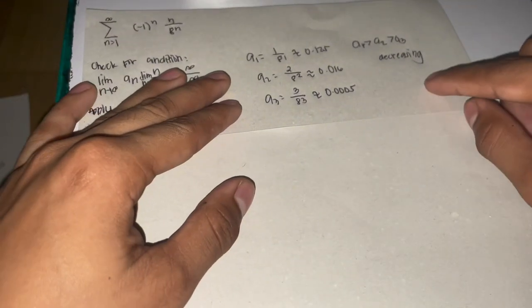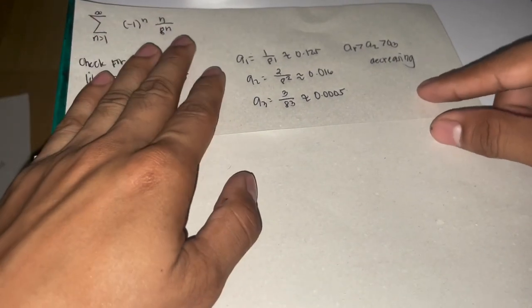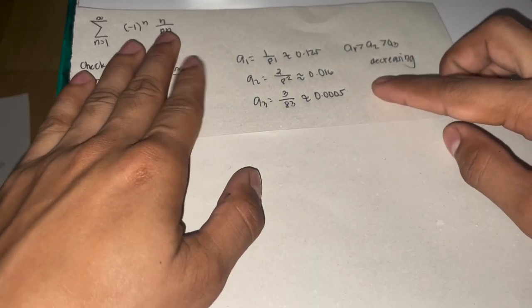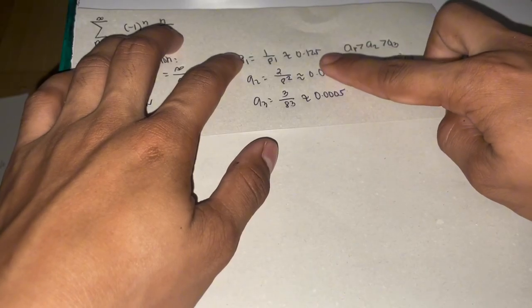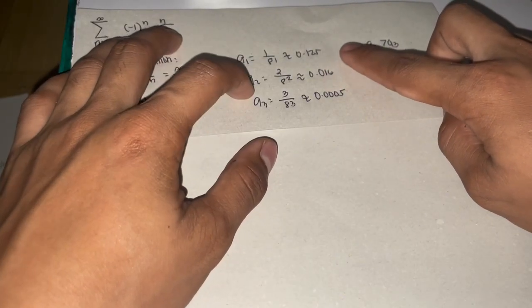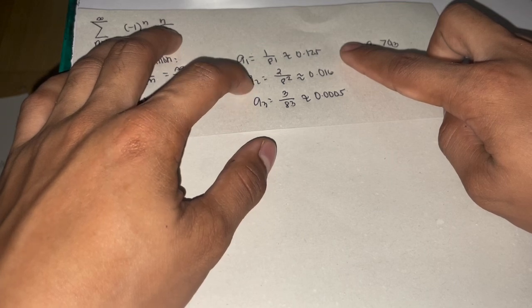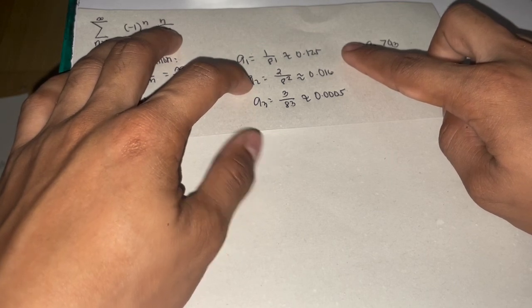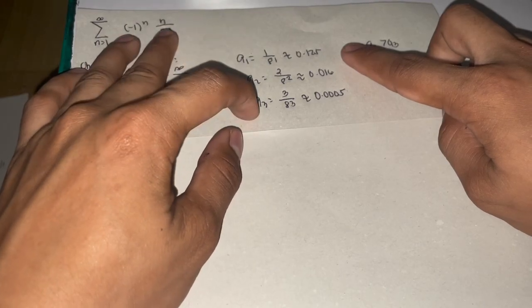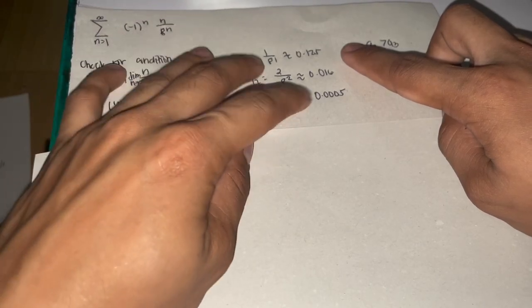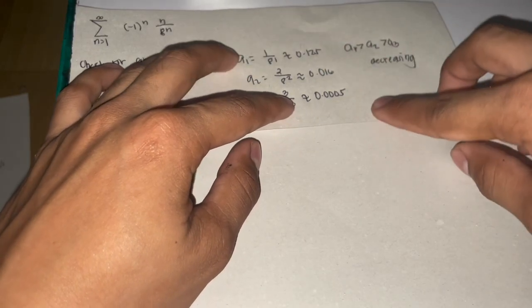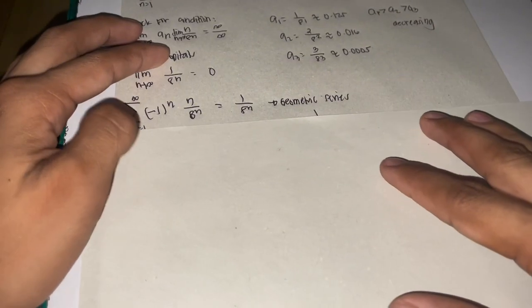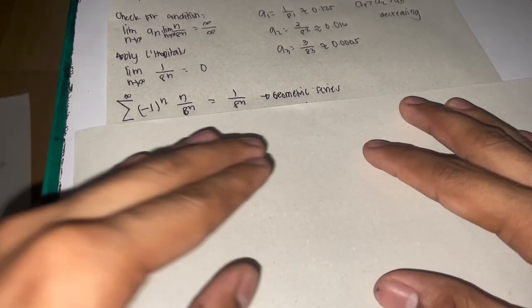And we need to test if this series is decreasing. So we again manually compute it. We have a sub 1 equal to 1 over 8, which is approximately 0.125. A sub 2 is 2 over 8 raised to 2, with approximation of 0.016. And a sub 3, 3 over 8 raised to 3, with approximation of 0.0005. And we know that it is decreasing. And now we can get the sum.